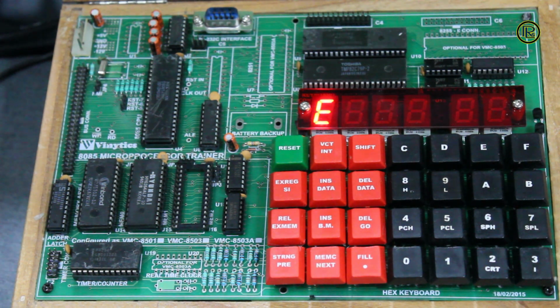Now I have to get the result. So the result will come at memory address 2060, and what will be the result? The result will be 03 into 04 in hex. So that is 12 in decimal. So it will be in hex 0B.